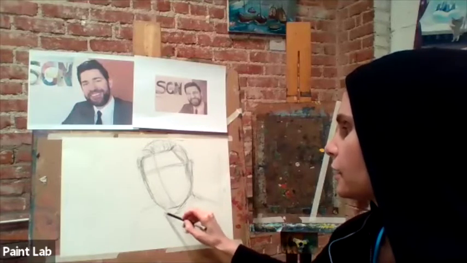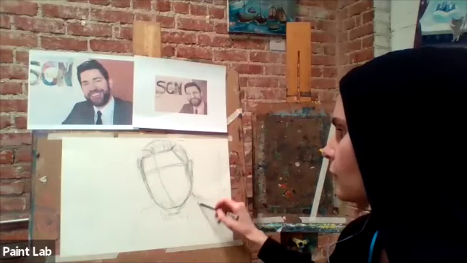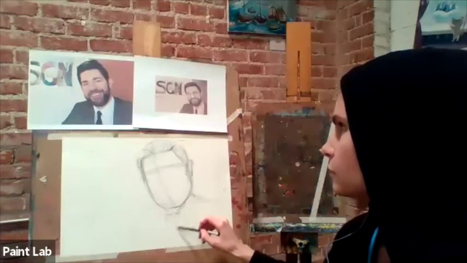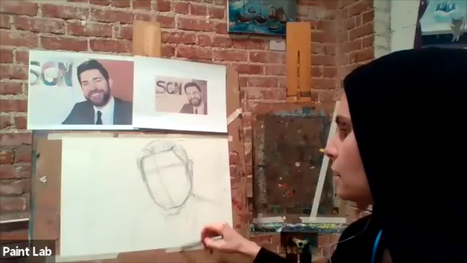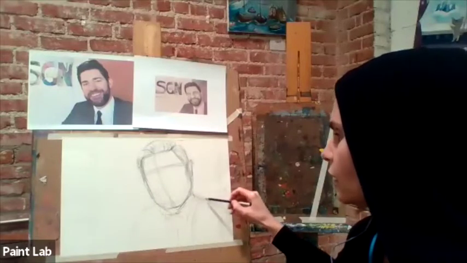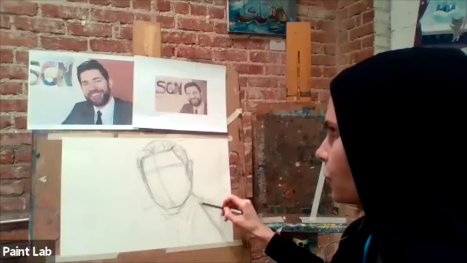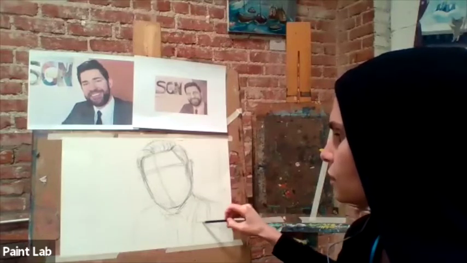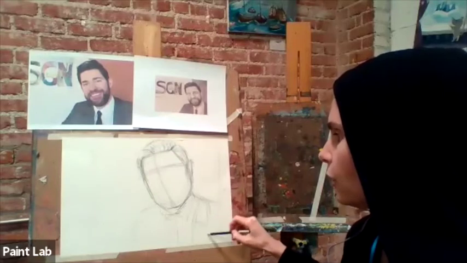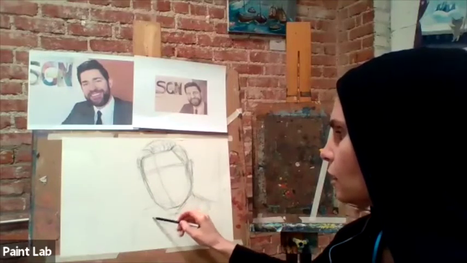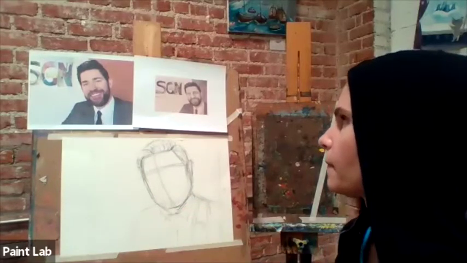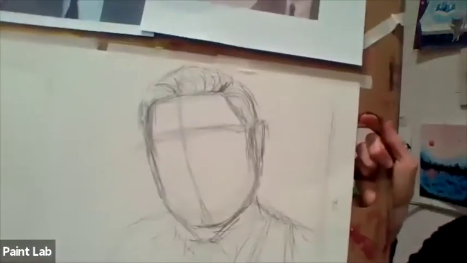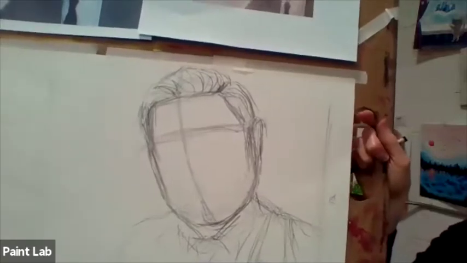You can start to sketch in where, I don't know if we're going to get to detail of the whole tie and jacket and everything, but I think it helps in terms of proportion to just sketch it in really generally, to tell yourself where you're going with it. So it's very rough.